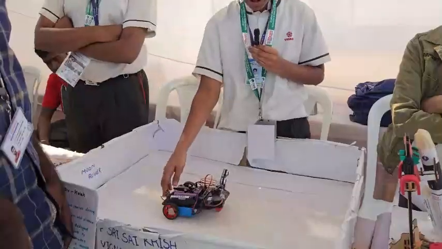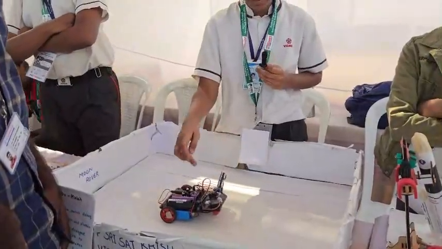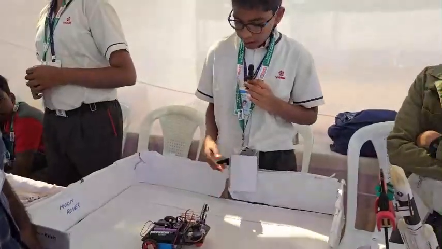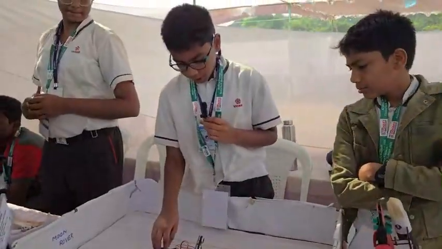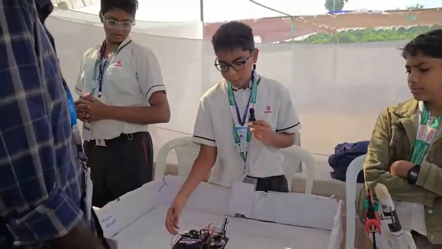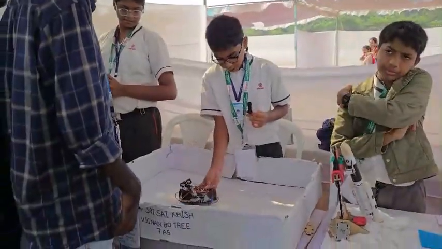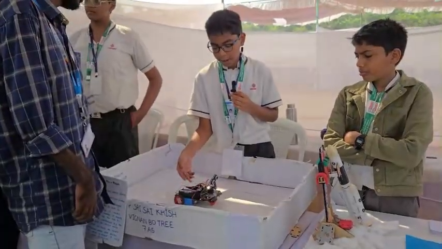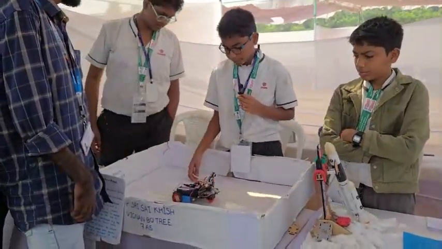For this, I used a servo motor for the movement of the ultrasonic sensor, so it can scan more area. I also used a motor driver and two DC motors for movements like forward, backward, and turning. I used two 3.7 volt lithium-ion cells for power.